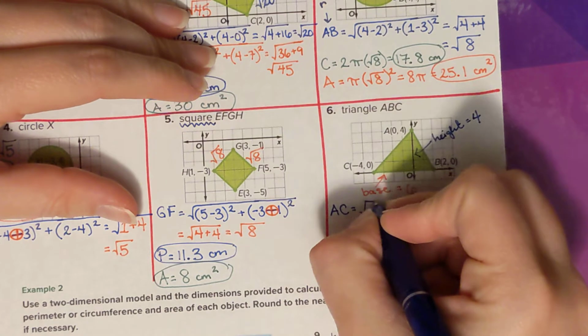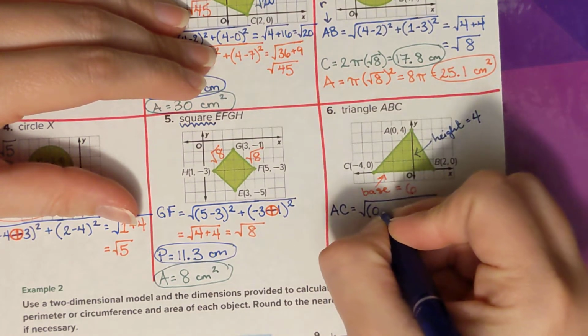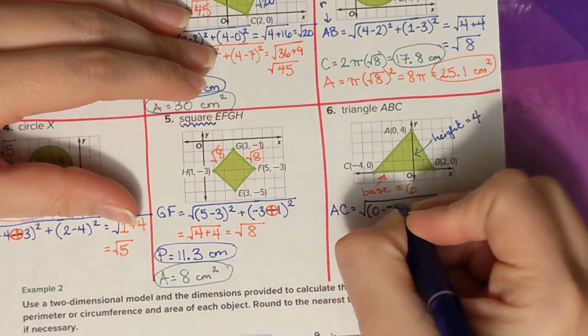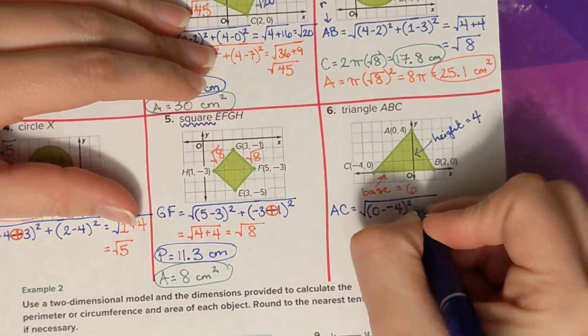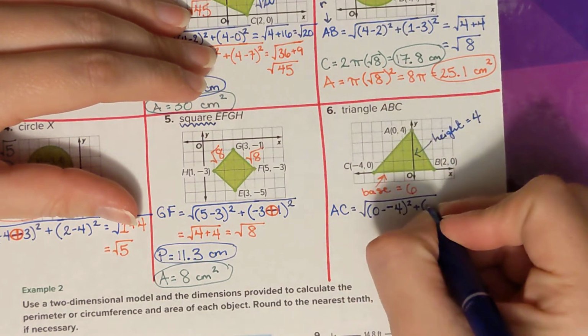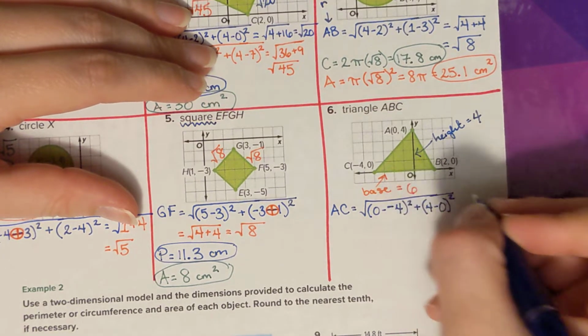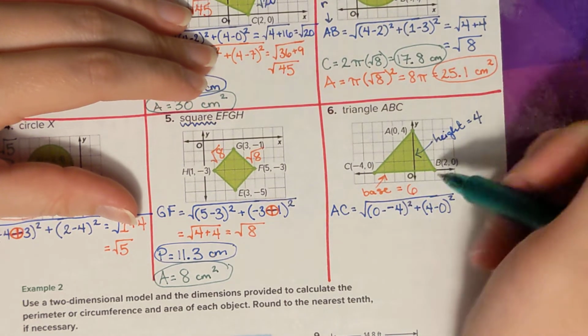So we need a big square root. We're going to do 0 minus -4, all that squared, plus 4 minus 0, all that squared. Okay, so let's try that.